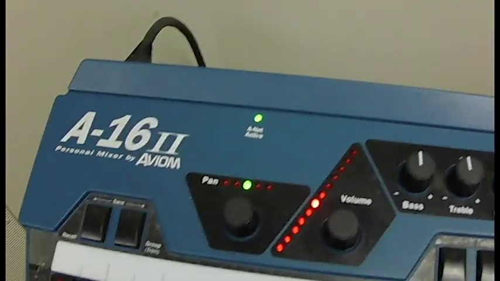Okay, so now we just have to set up the Aviom, which means we need to plug the Ethernet cable in to where it says in. And then the other end is going to go into C3 right there. So we're looking for power, so make sure the lights are on. And we need to plug in our headphones for our invisible guitar player right back here.